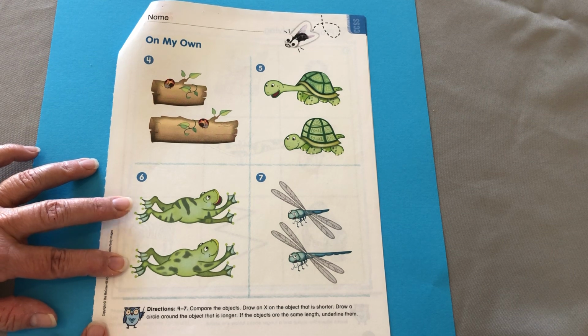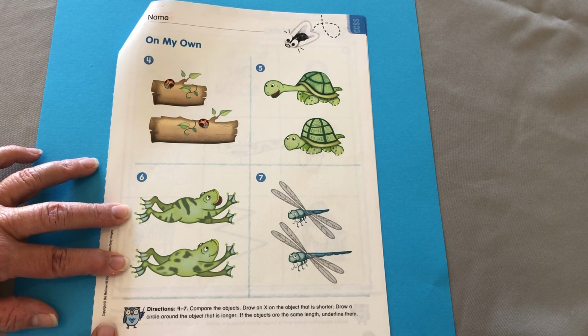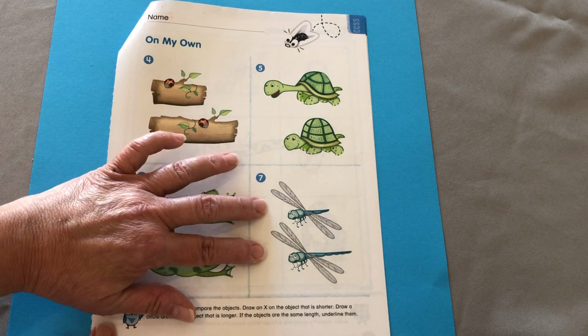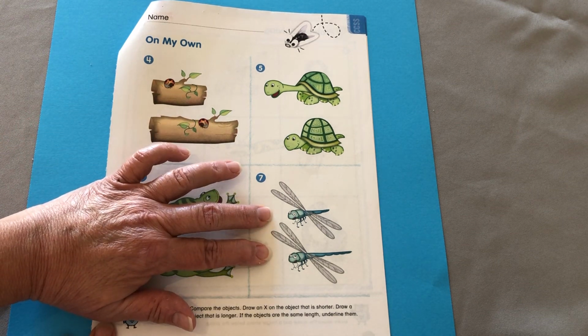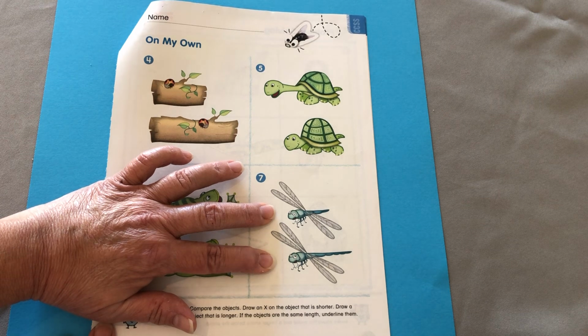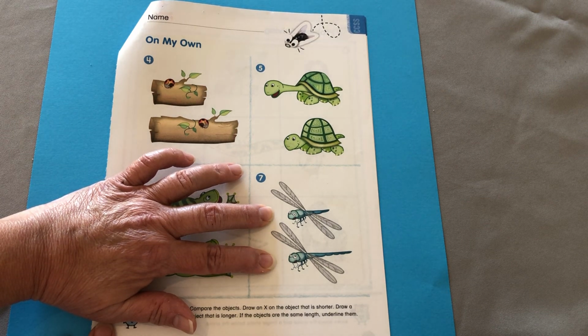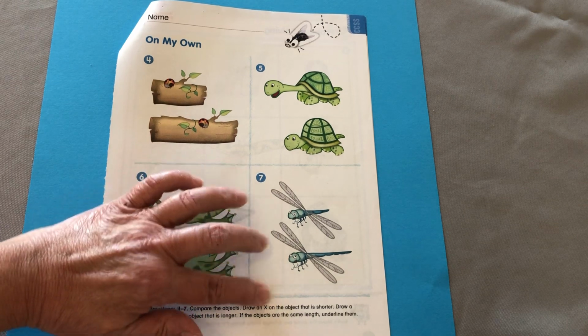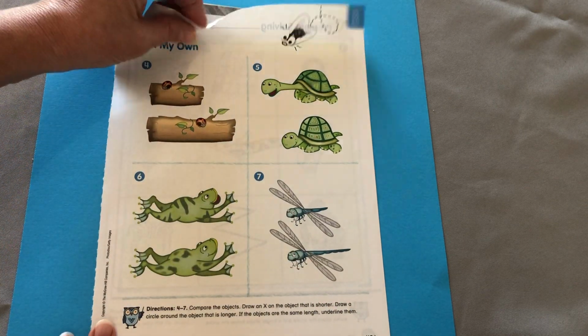Find the shorter one, put an X. If they're equal, then put a line underneath. This one is a little bit tricky, so I'm just going to see what you think. Find the longer one, put a circle. Find the shorter one, put an X. If they are equal length, you're going to draw a line underneath.